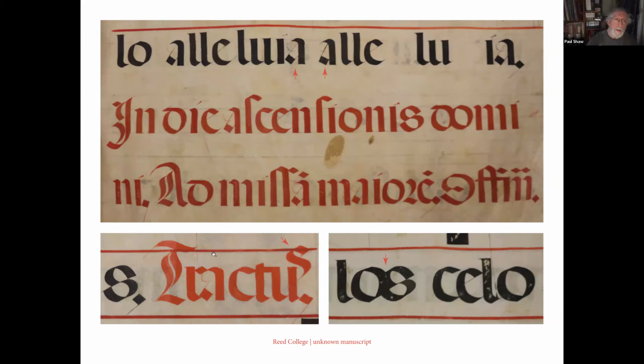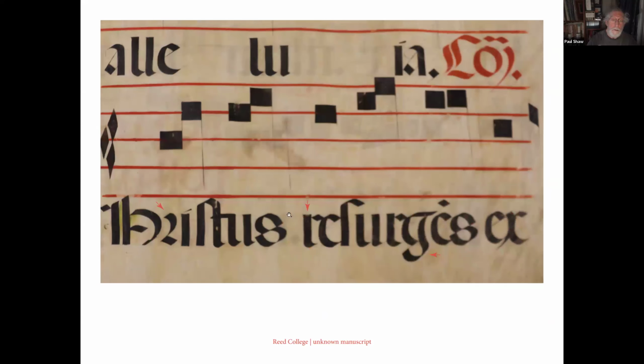But the red lines are not really guidelines. I think they're for the music. So this is part of the music note right there. Let me show you, you see what I'm talking about here, Sarah? So it's kind of like the libretto, the staff, the musical staff, yeah.